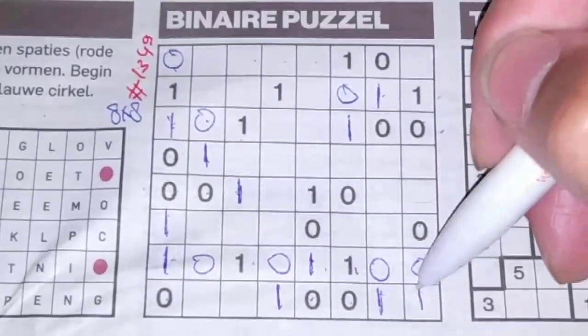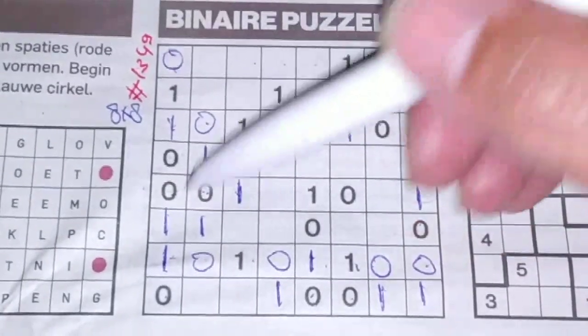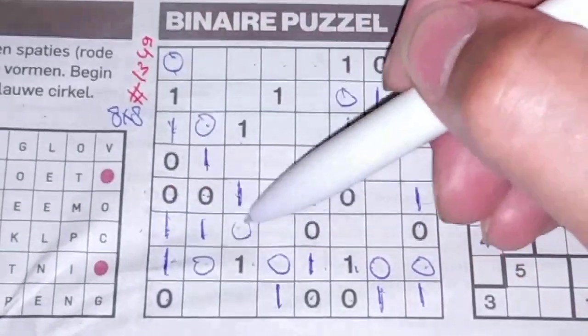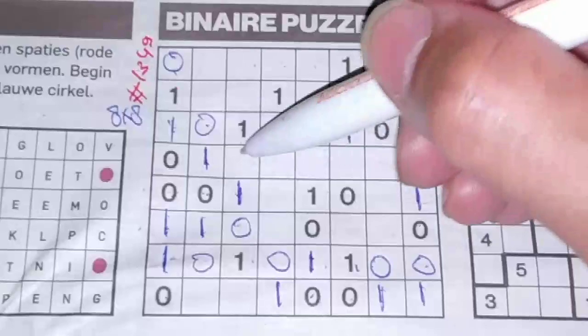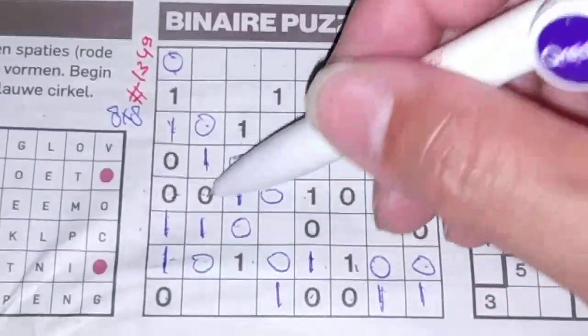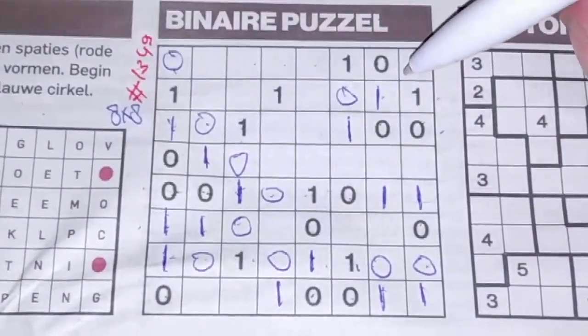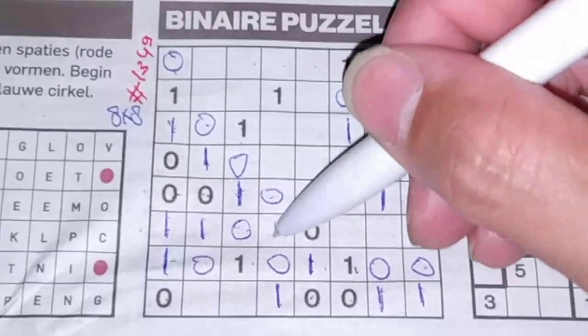Double O, here 1, there 1. Between two O's comes a 1. Double 1, here an O, there an O. Between two ones comes an O. Between two ones comes an O. 4 O's, so the rest are ones. Between two O's comes a 1.